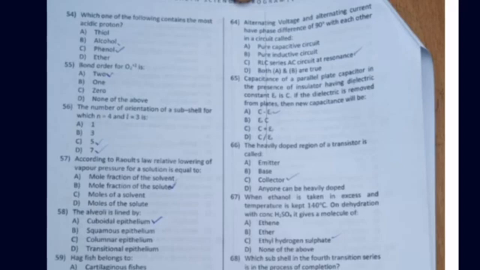इसमें सही ऑप्शन नहीं है। 56. The number of orientations of a subshell for which n is equal to 3 and l is equal to 3 is, the correct option is D.